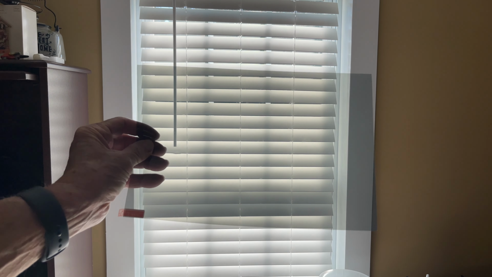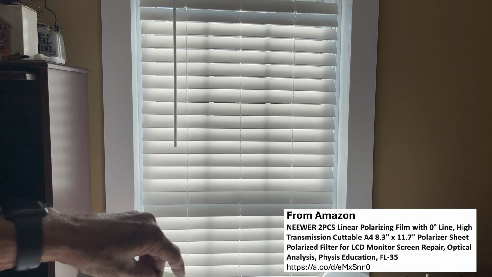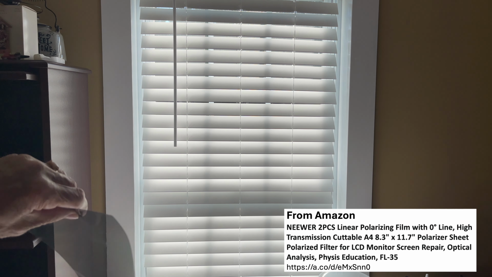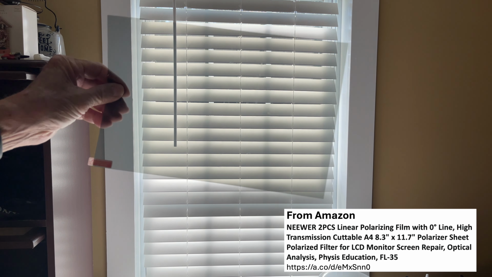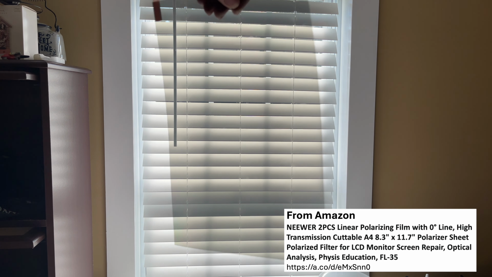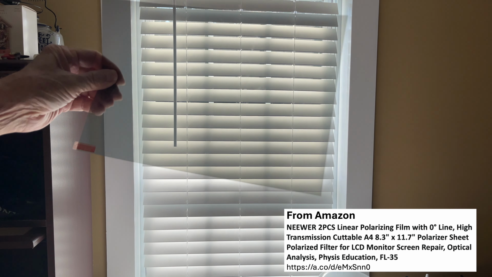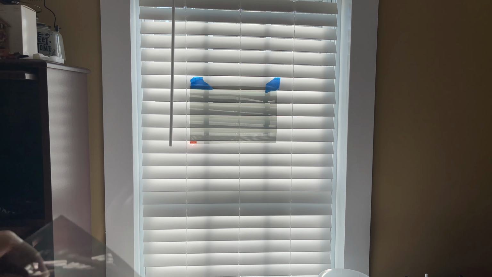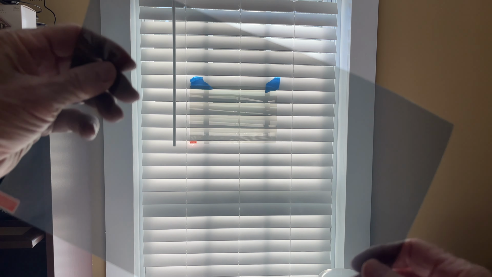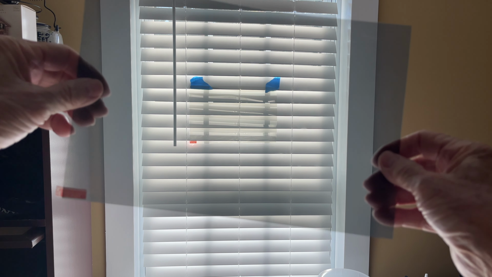Okay, this is a piece of the polarizing film. That light coming out through the blinds there, sunlight, it's relatively diffuse, no particular polarization. Let's rotate this in different directions. Maybe a slight difference, but really not noticeable. Now I'm going to tape a piece of this on there. Okay, now we're going to hold this other piece in the same orientation. It doesn't block much.